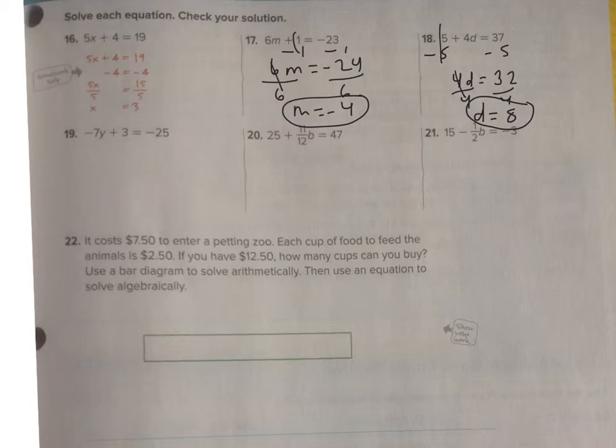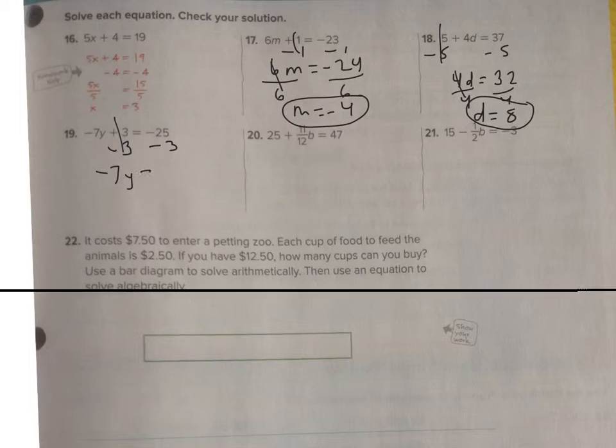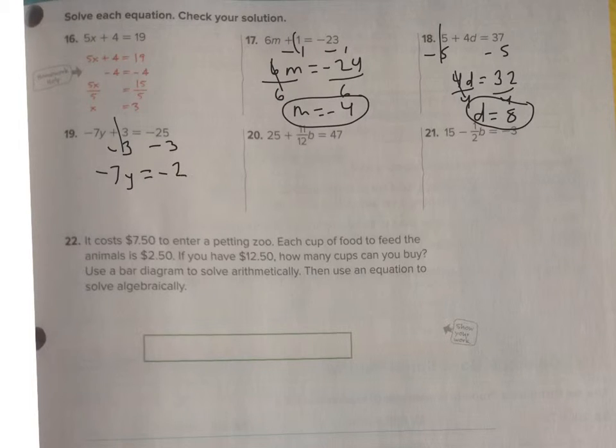Number 19, I'm going to do the opposite of adding 3, so I'm going to subtract 3 from both sides. Negative 7y will be equal to negative 28. And I divide each side by negative 7. I know that my answer will be 4, because 4 times negative 7 is negative 28.